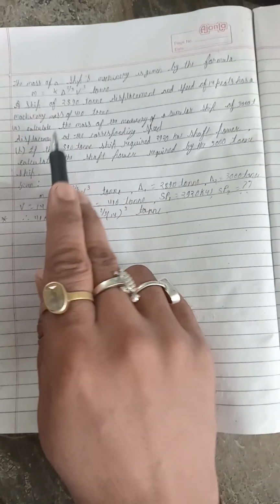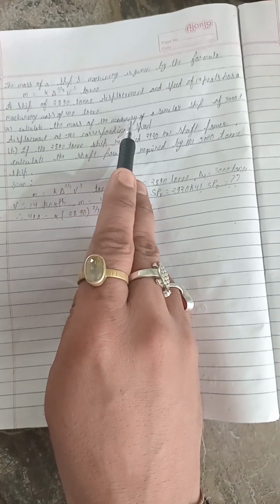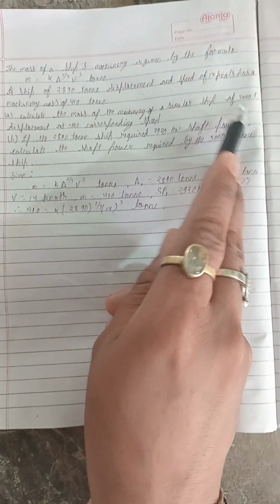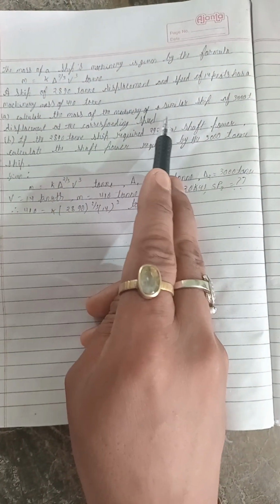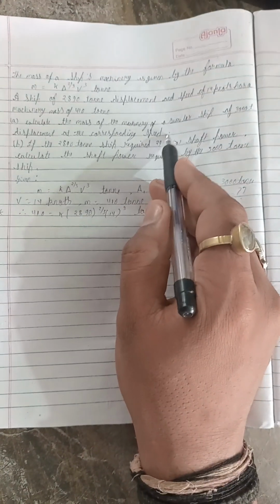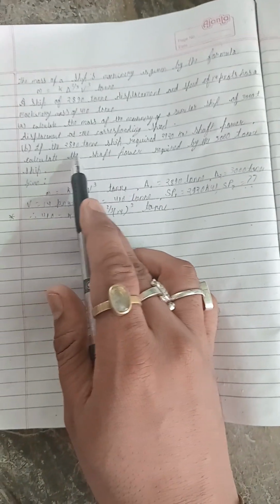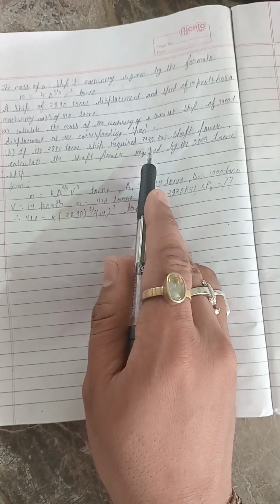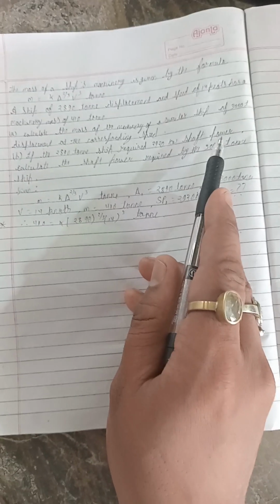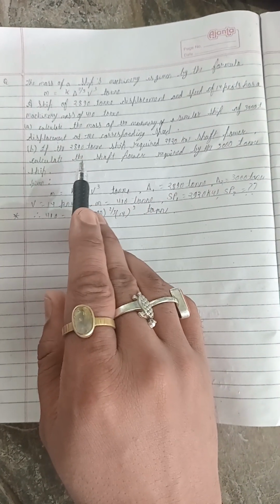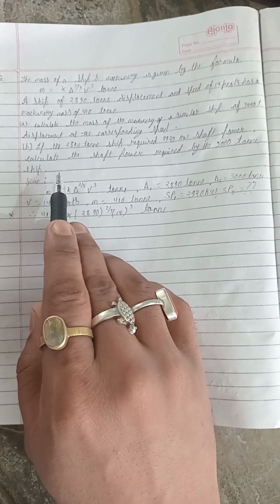Now what we are supposed to calculate, the question has got two parts. Calculate the mass of the machinery of a similar ship of 3000 ton displacement at the corresponding speed. So the speed will remain the same, but the displacement is different. Now if the 2890 ton ship required 2920 kilowatt shaft power, so this is the shaft power that is given, calculate the shaft power required by the 3000 ton ship.